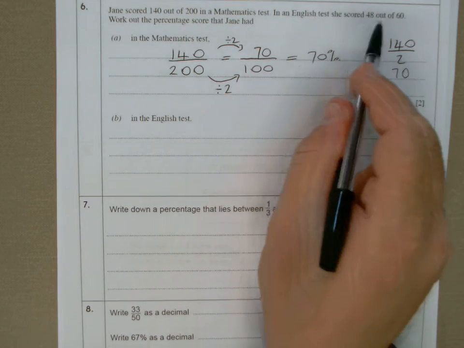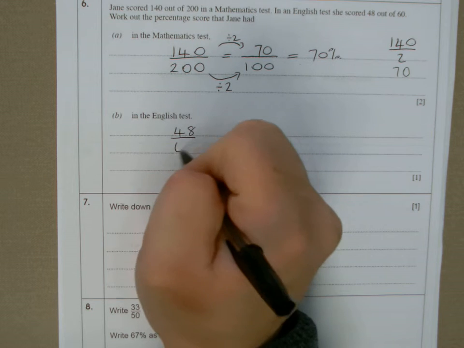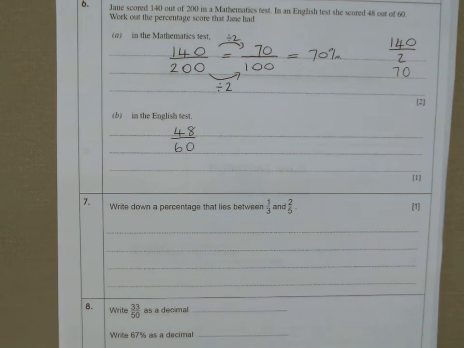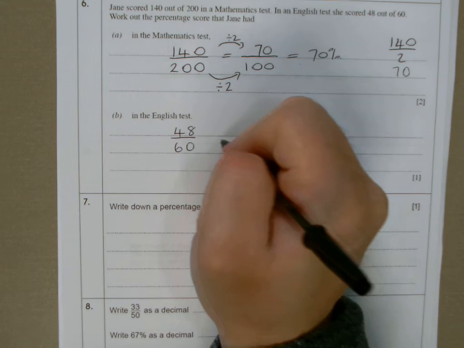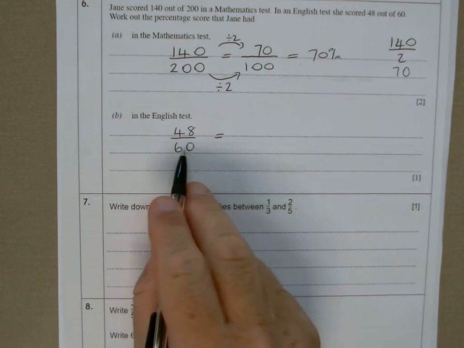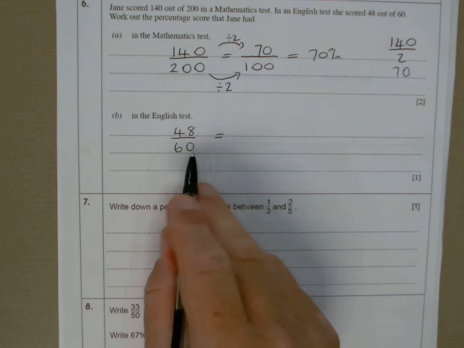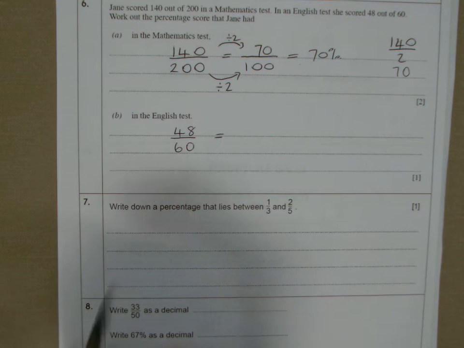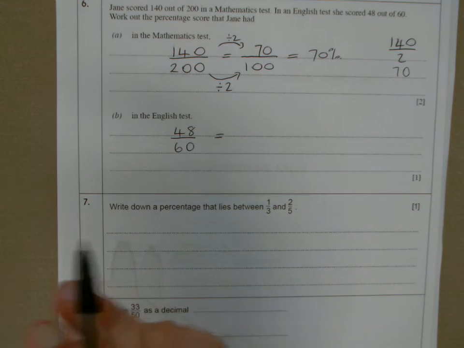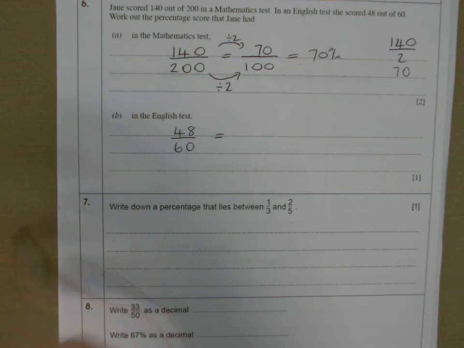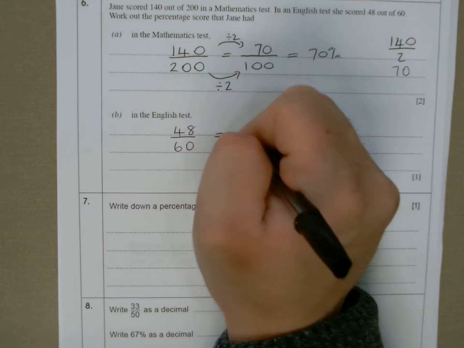In the English test, she scored 48 out of 60. Okay, now, I'm going to take a little bit more time on this, okay, because we cannot change that to 100, can we? You know, obviously 100's bigger, but if I sort of double it, I'm not going to get 100, am I? I'm going to get 120. So, there's a way around that in this case, and that means we need to just do a little bit more work, okay?